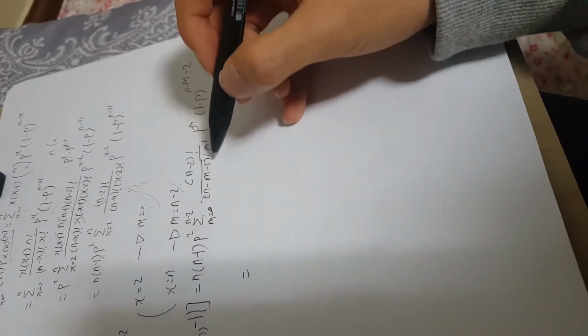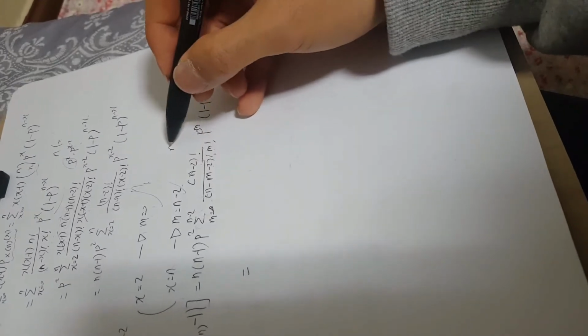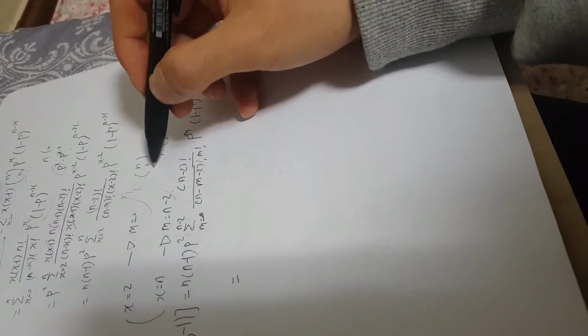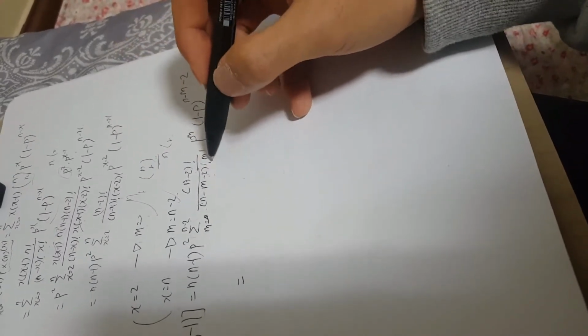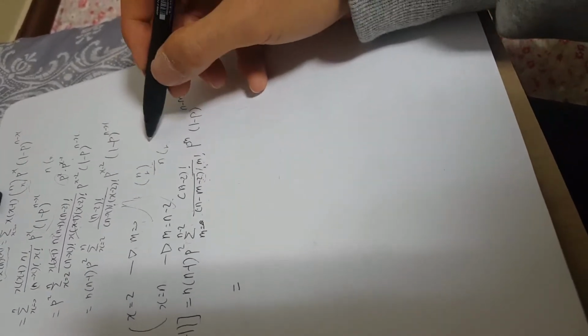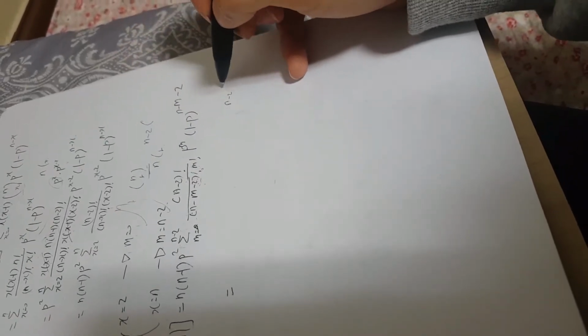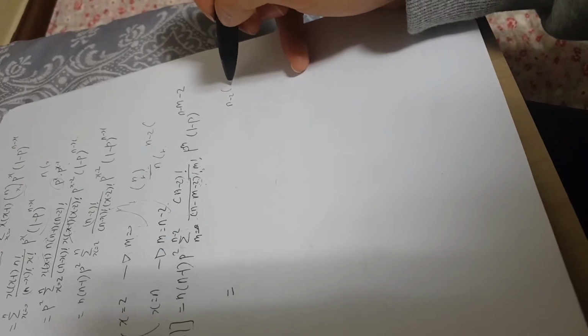Here, NCR and R are parameters. Remember this: (n-2)C(m).